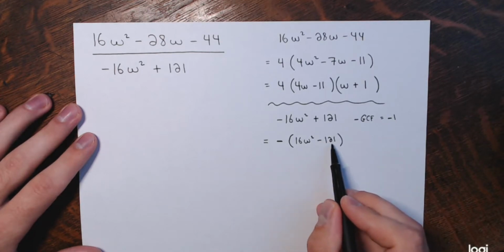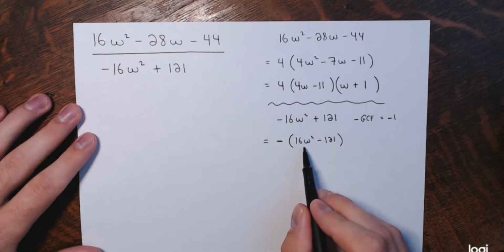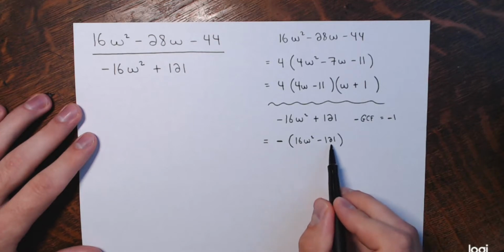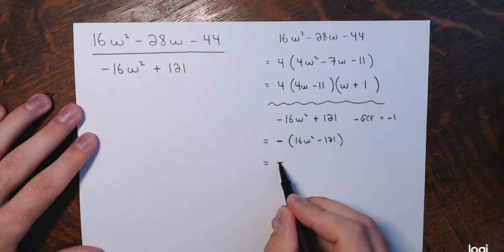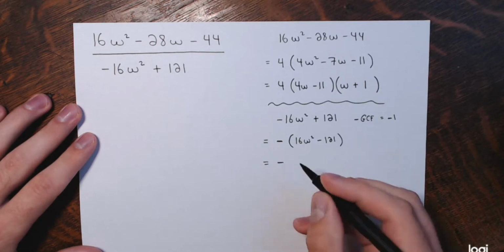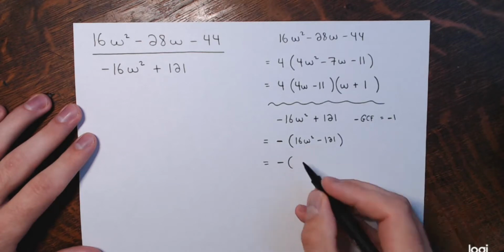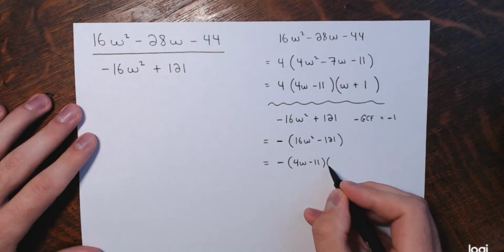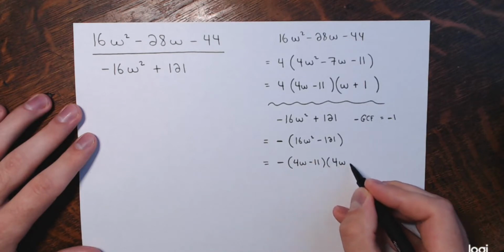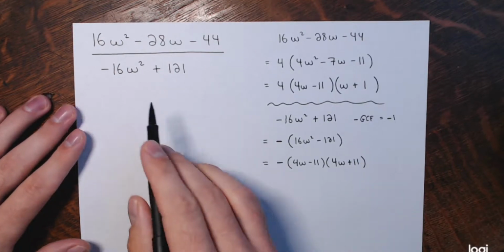And this is actually a difference of squares. 16 times w squared, that's 4w to the second power. Minus, and 121 is 11 squared. So I have negative 1, or again, just a minus sign as one factor, times, and then 16w squared minus 121 would factor to 4w minus 11 times 4w plus 11. All right. So I'll write all this here.